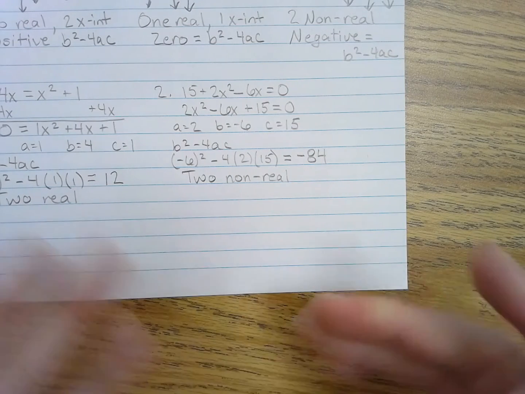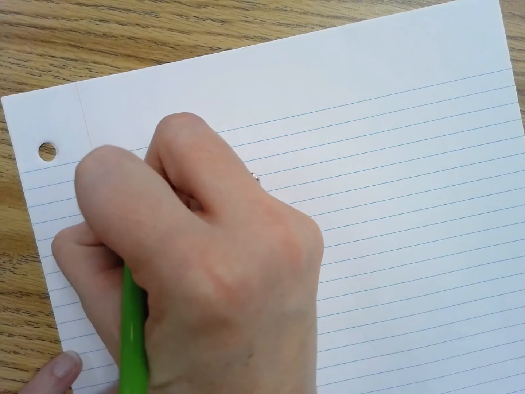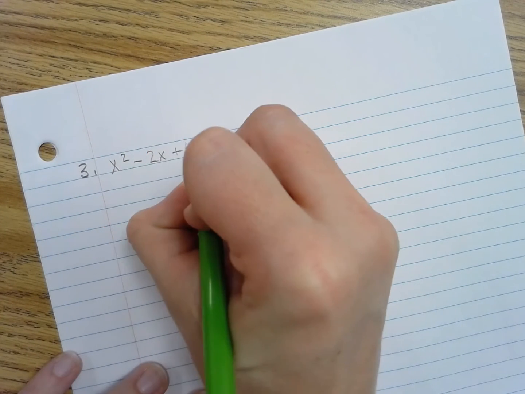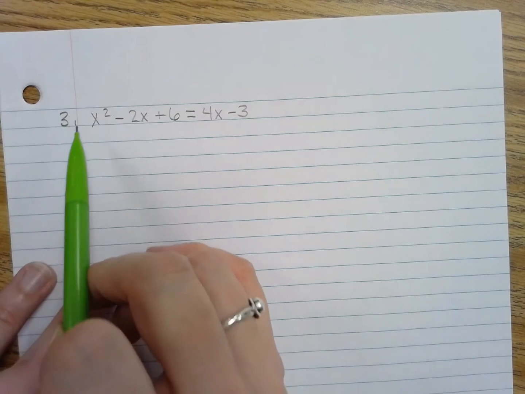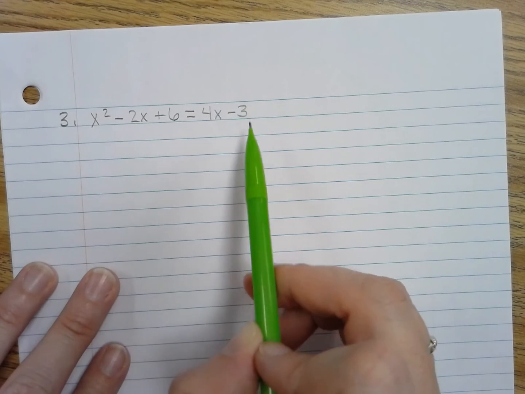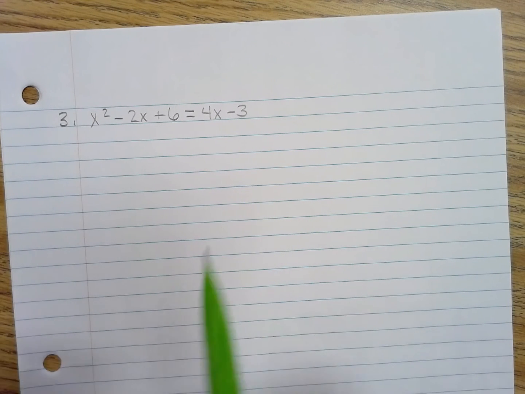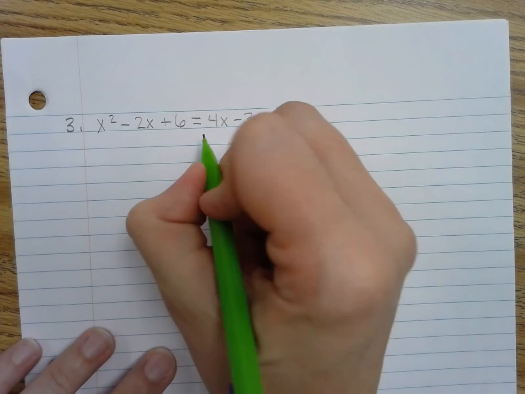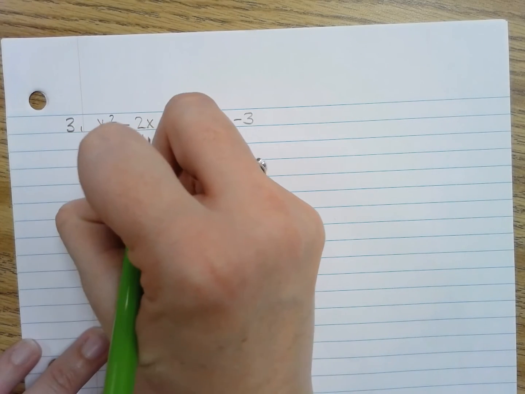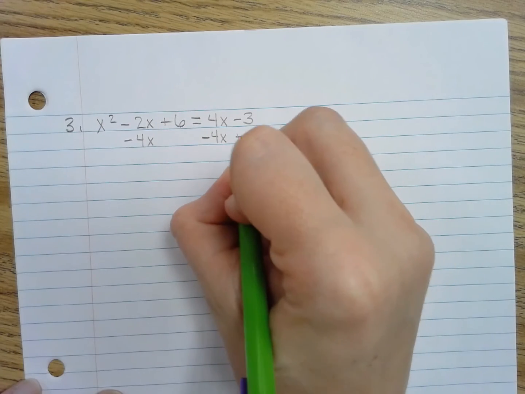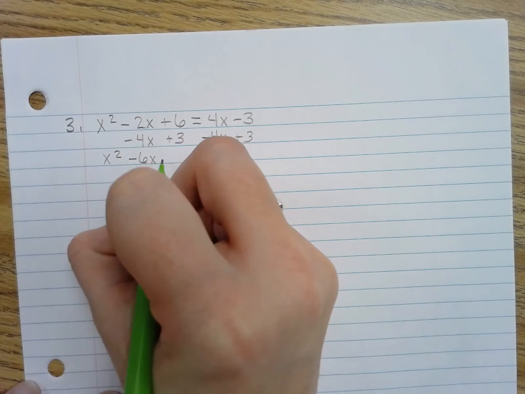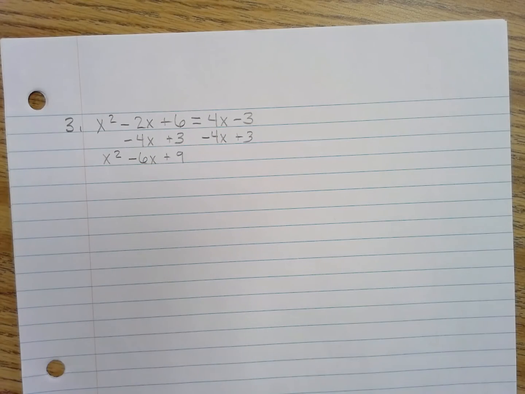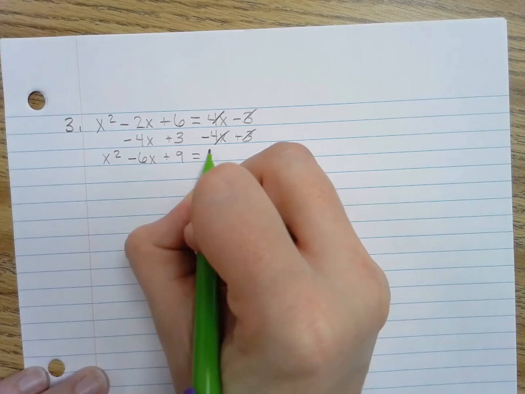Let's look at one last example. Number 3. Here we have x squared minus 2x plus 6 is set equal to 4x minus 3. So notice the left-hand side looks like standard form. However, this is not set equal to 0. So we cannot start with naming our a, b, and c until it's set equal to 0. So let's subtract 4x, lining it up with its like term, and add 3, again lining up with its like term. So we have x squared minus 6x plus 9 for our standard form. And of course that is now set equal to 0 because those terms all cancel.